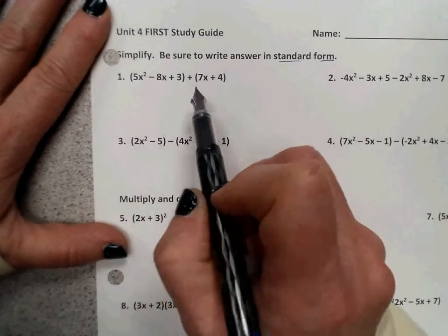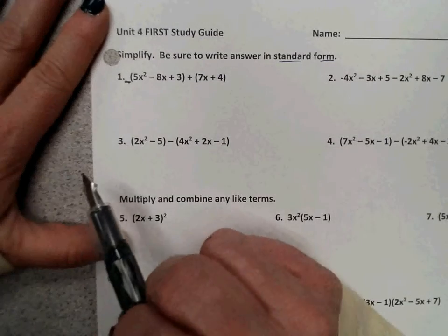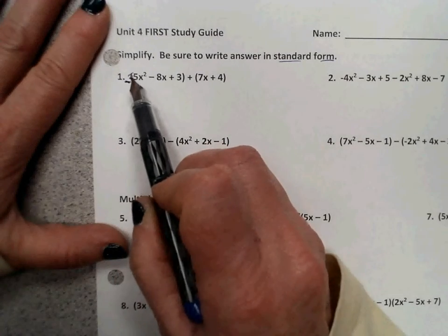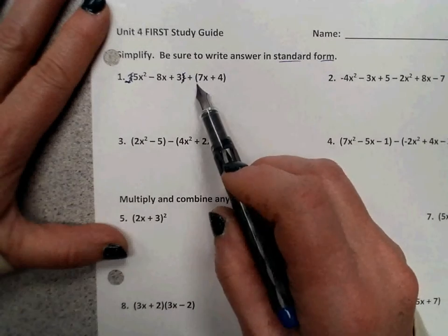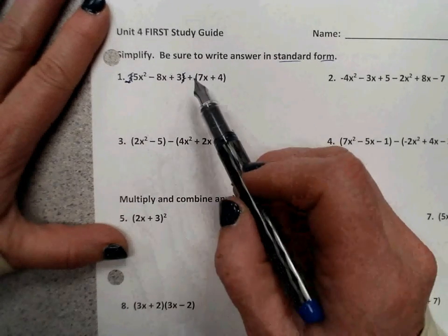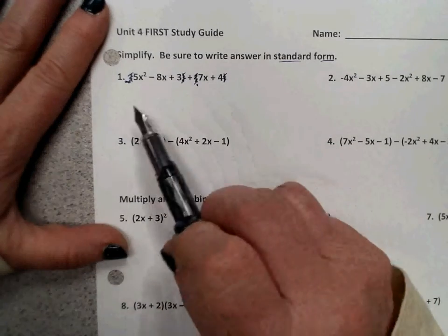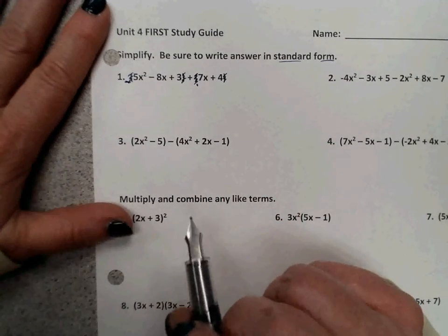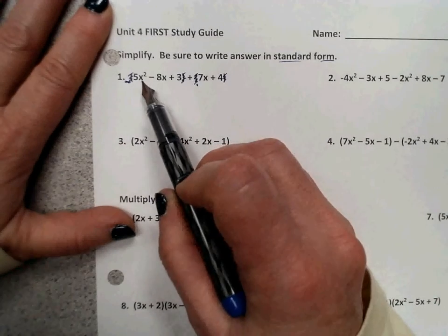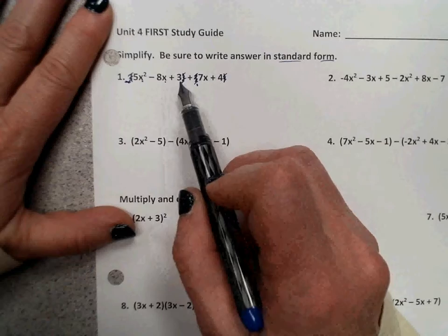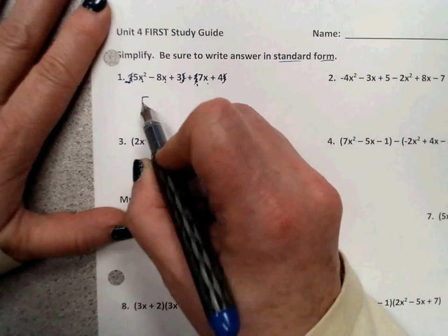So looking at this problem, it starts off with parentheses, but since there's nothing in front of this parenthesis, these are not necessary, this set of parentheses. And when I look at the other set, since the only thing in front of them is a plus sign, I also don't need that set. So I'm just looking at all of my terms and I'm going to put together the ones that match, that are like terms. So when I see this x squared, there are no other terms that have x squareds.